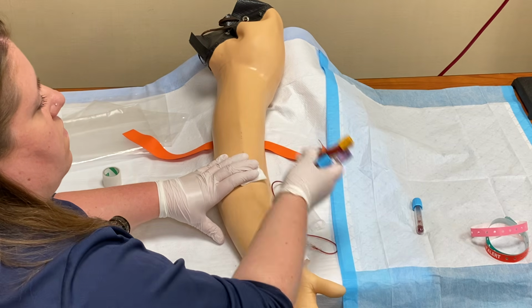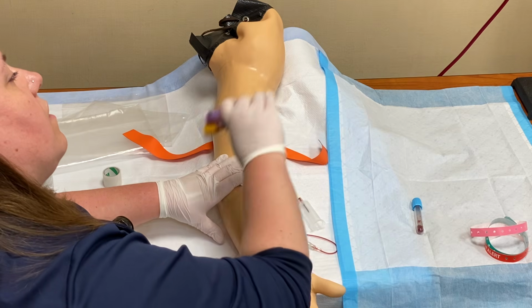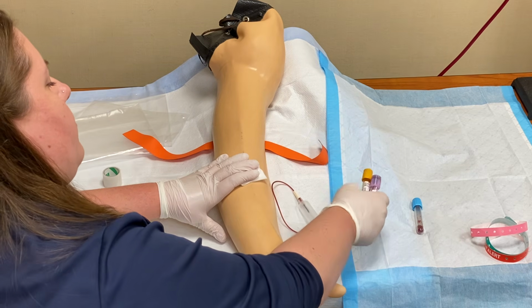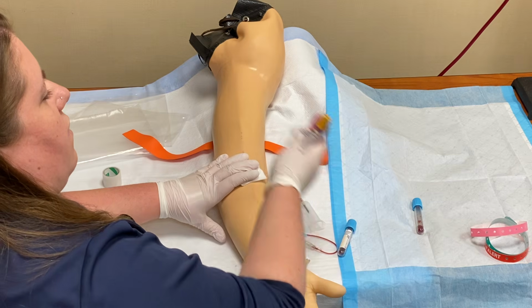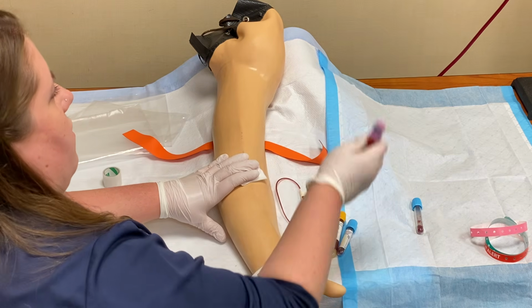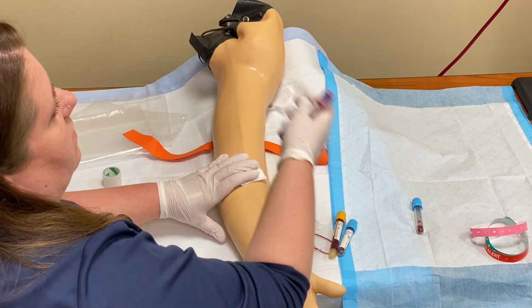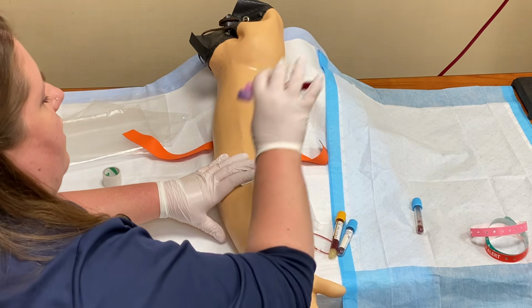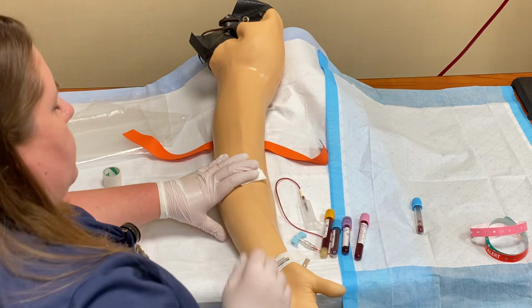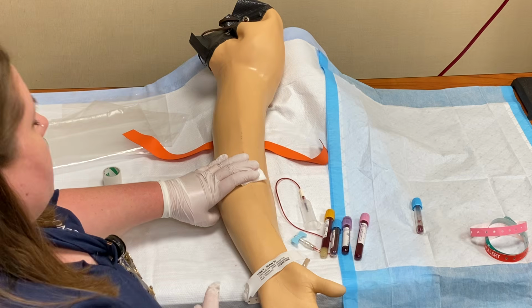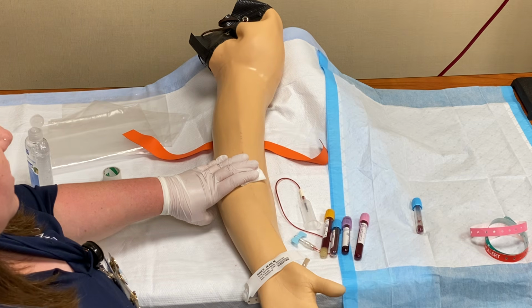1, 2, 3, 4. I'll put down my blue tube. 5, 6, 7, 8, and put down the rest of my tubes. So I'm gonna wait the time to make sure that my patient has stopped bleeding.